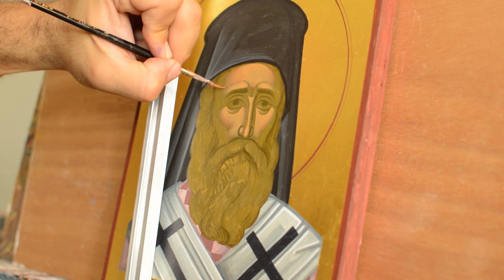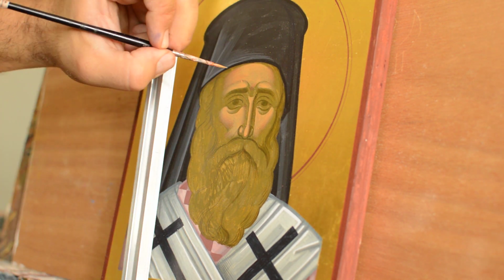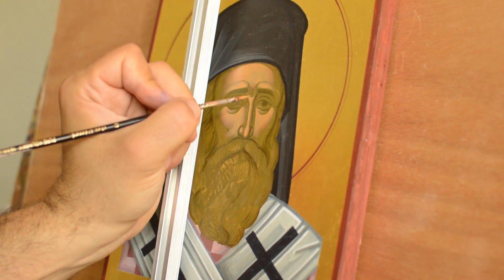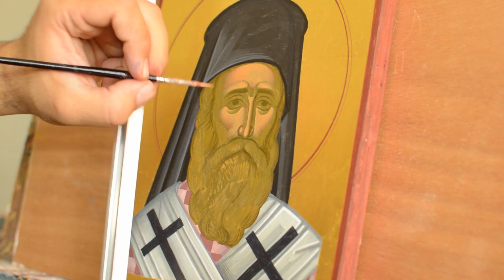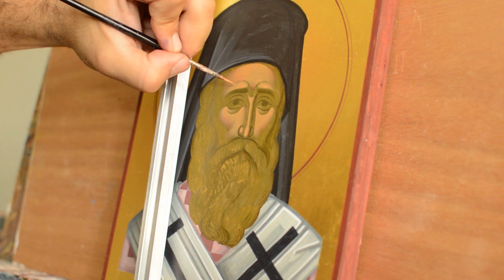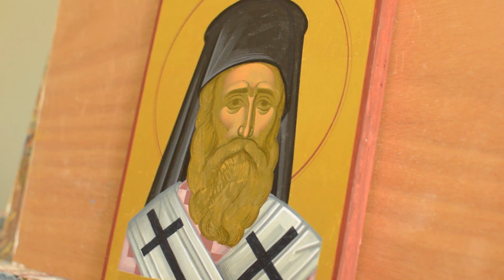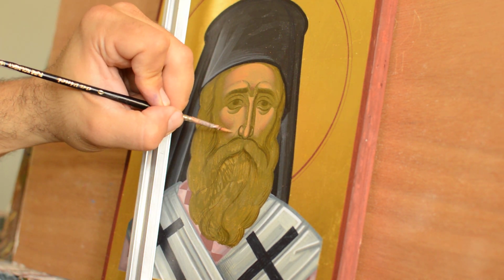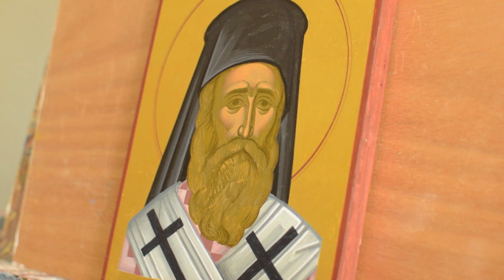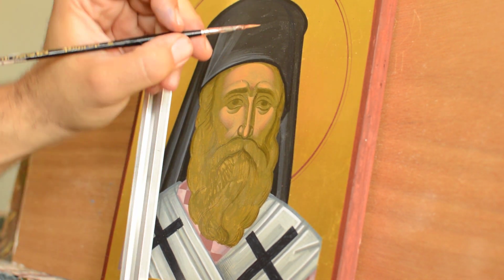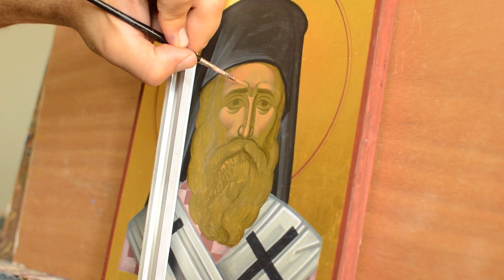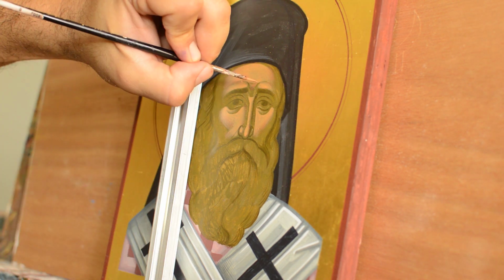When we are about to paint a modern saint, a saint that we have photographic documents of his appearance, like here with Saint Nectarius, then in my opinion we should of course use and take under our consideration his photographs, and transform his characteristics into the Byzantine style and the Byzantine conventions.